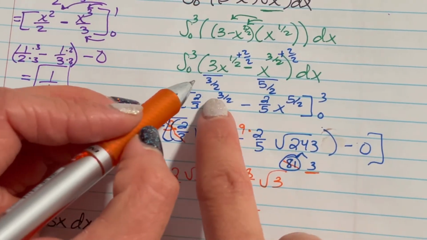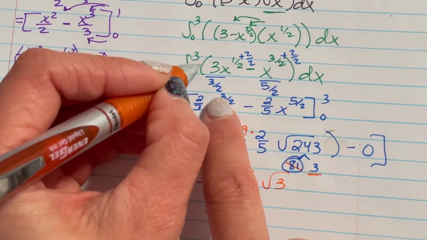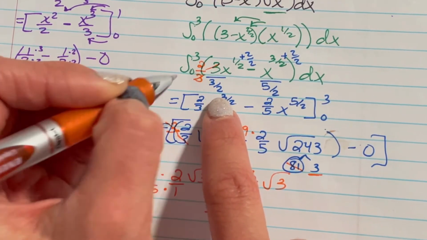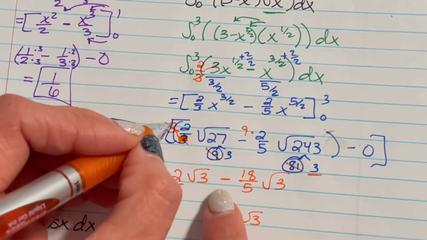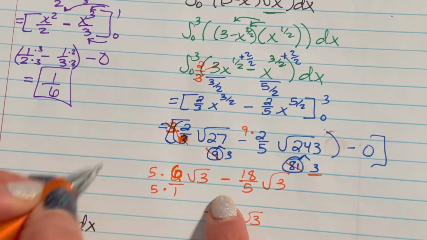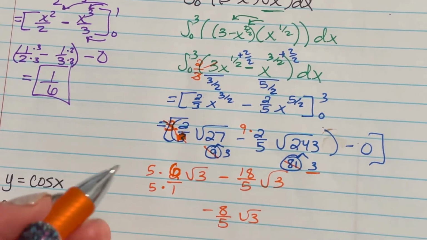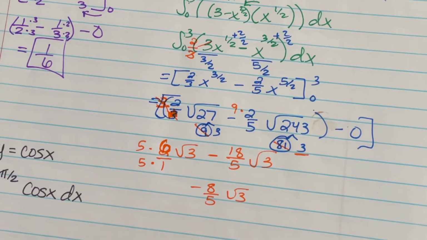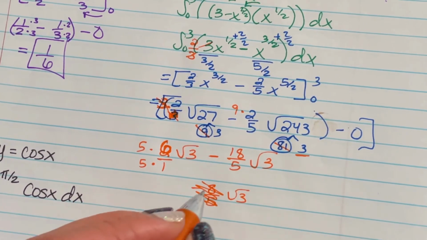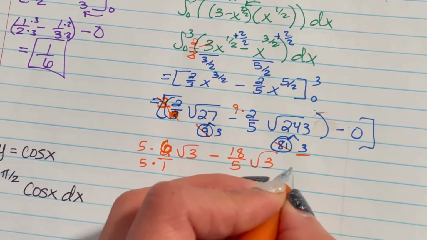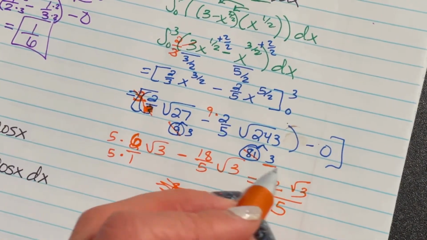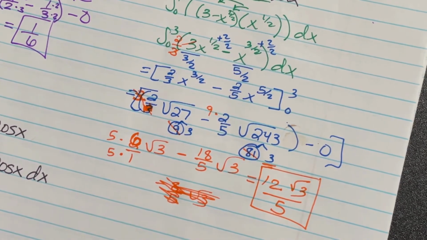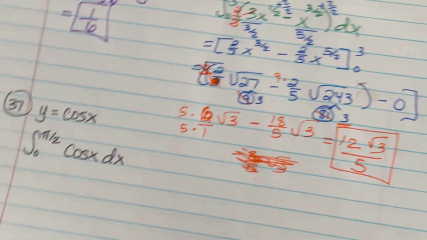Oh, I messed up somewhere. So up here, when you flip around the 2/3, these 3s cancel. So it should have just been a 2 in front, not a 2/3. So when we multiply by 3, that makes this a 6. So then 6 times 5 would be 30. 30 minus 18 is a 12. So it should be 12 square root of 3 over 5. So I messed up there a little bit. But when you check it, it will work out when you use your calculator.